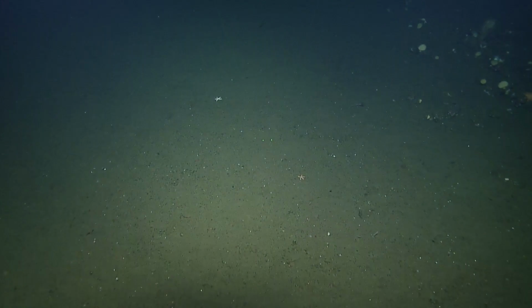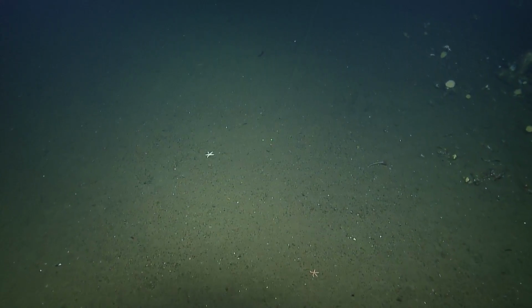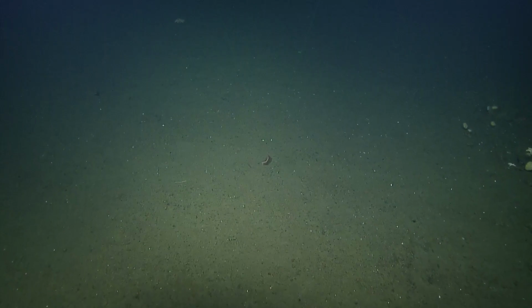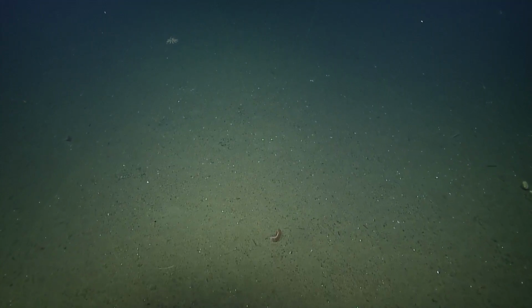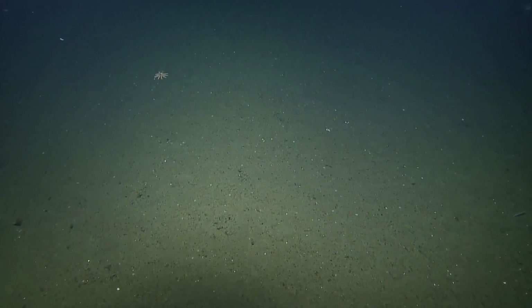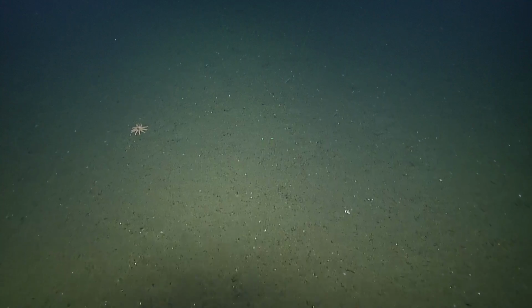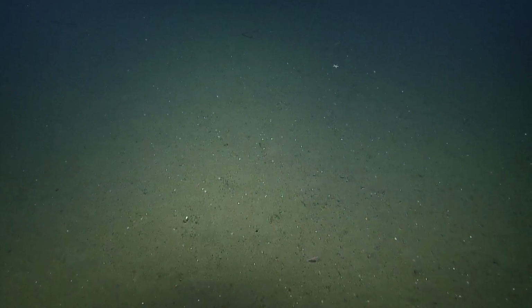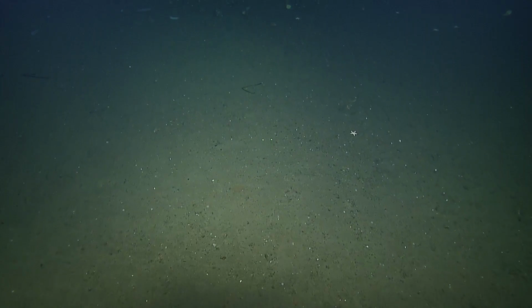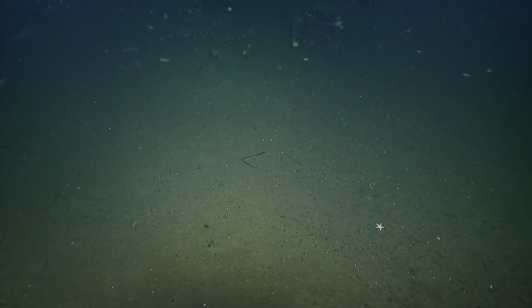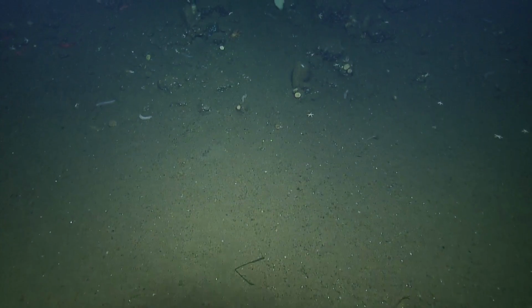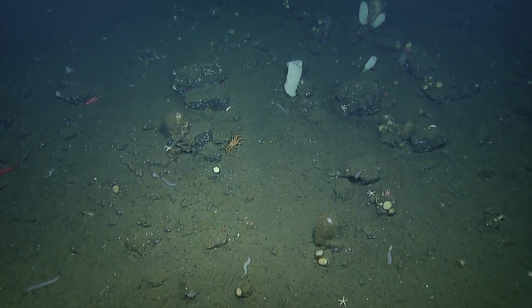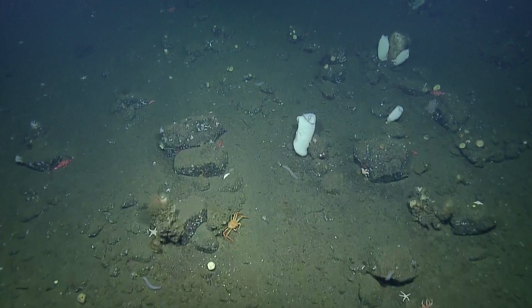Yeah, remember we can name some of those Gorgonians 30 meters back. 20. And the rocks have begun.